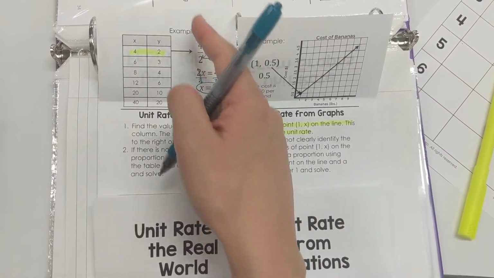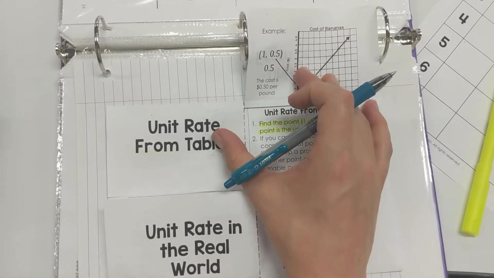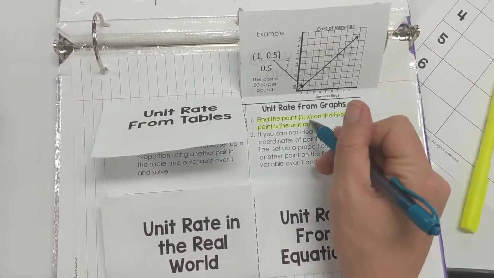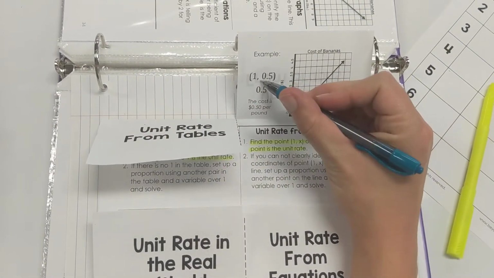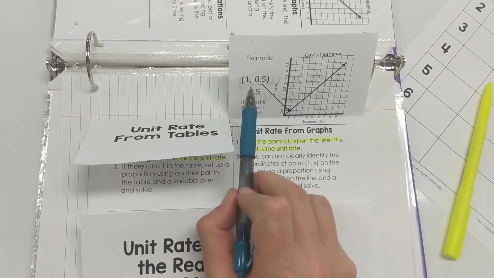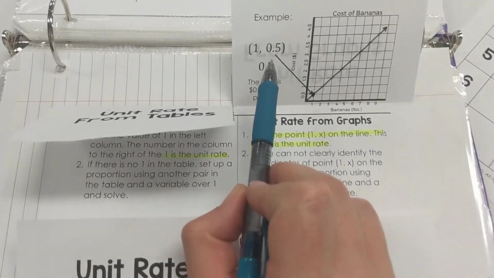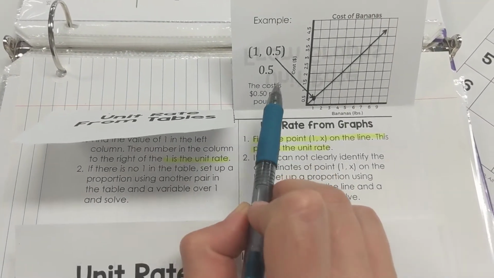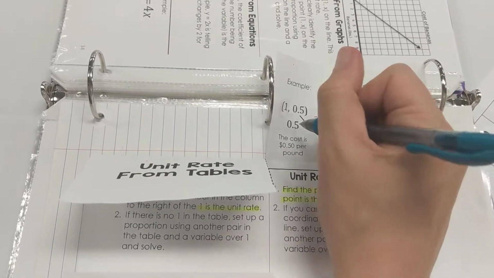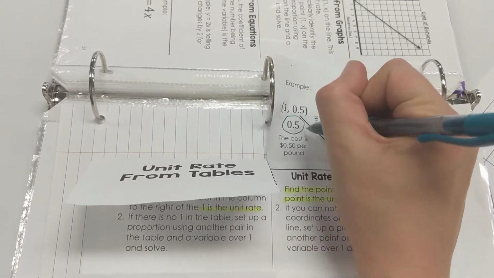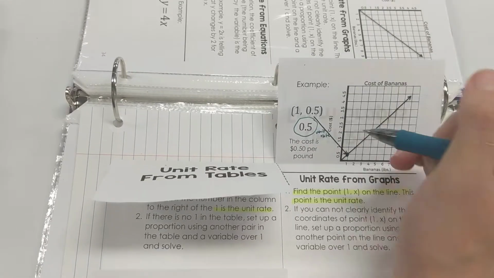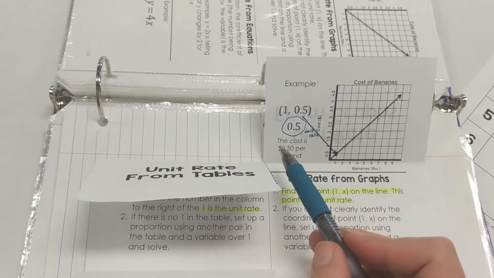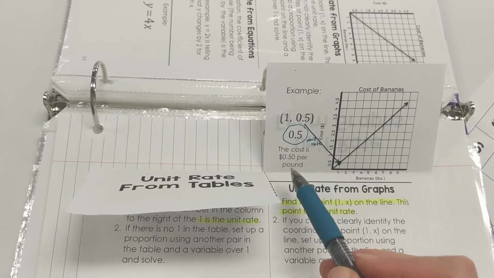It's just in this particular case, we know that that point is y. So x is just my variable. So if that is the case, boom, there is my unit rate, 1, 0.5. 0.5 is my unit rate. And as a sentence, I would say the cost is 50 cents per pound.